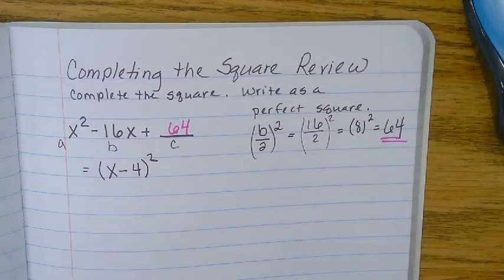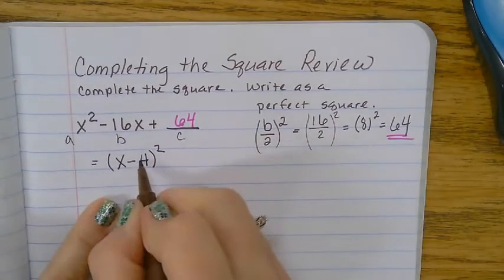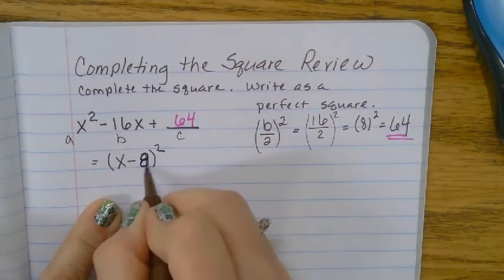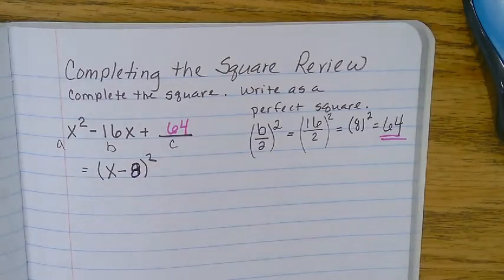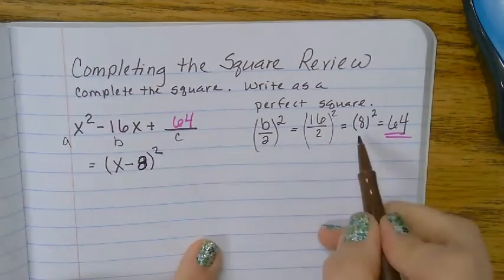But we don't have to do the x because that 8 is already part of our work. Where did it come from? Right here.